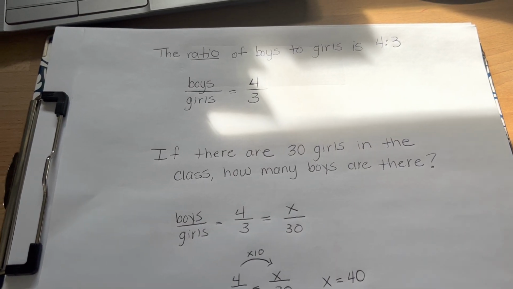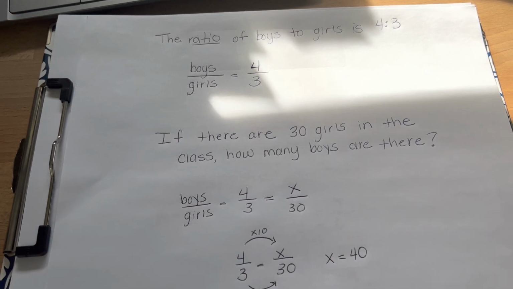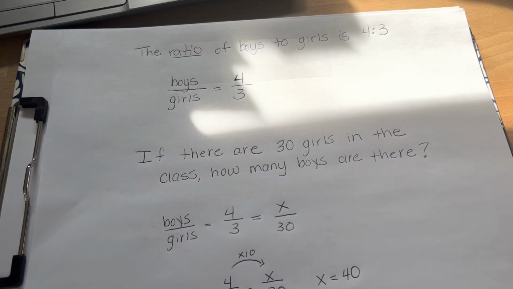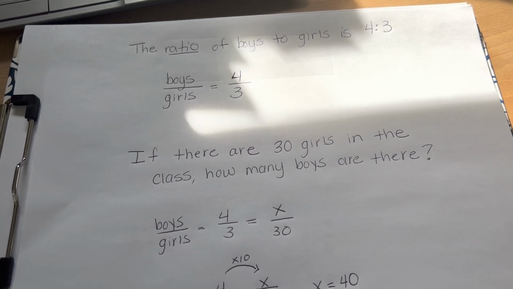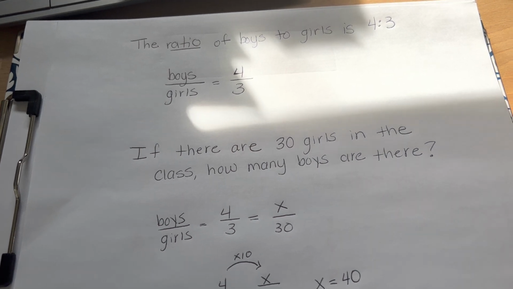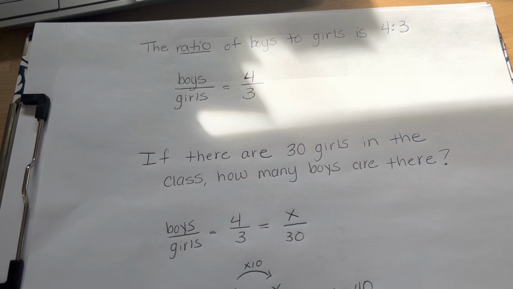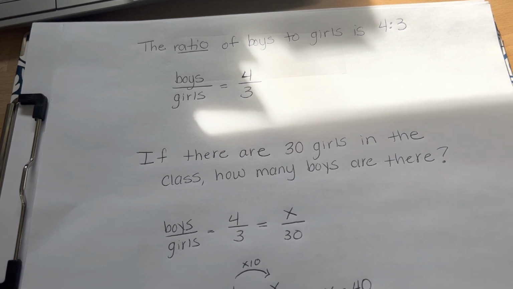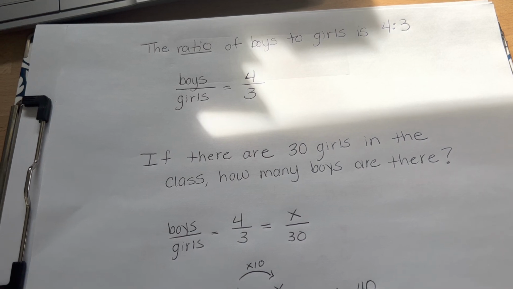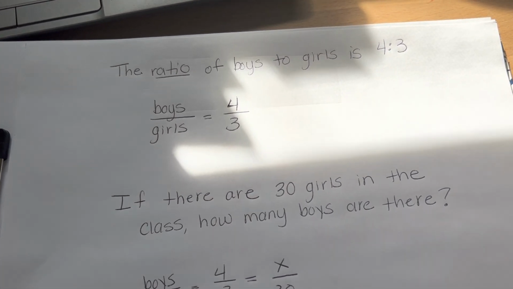Hello, boys and girls. Today we're going to be talking about ratios and proportions. This should be familiar to everybody, but we're going to do a quick review day just to make sure that we understand ratios and how they relate to proportions and how we can determine whether two ratios make a proportion. This is really important as we move on to our next unit, which is going to talk about functions. So let's start with an example here.